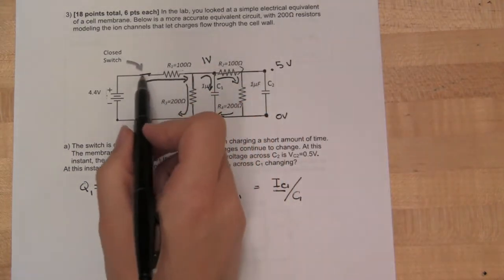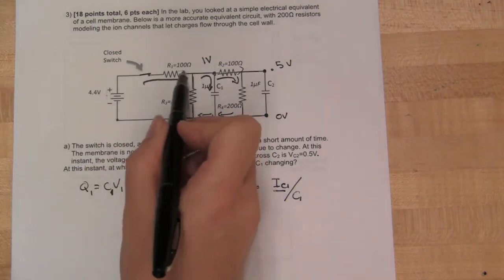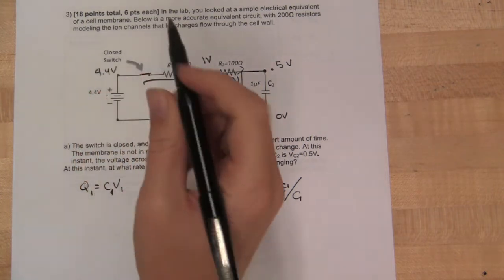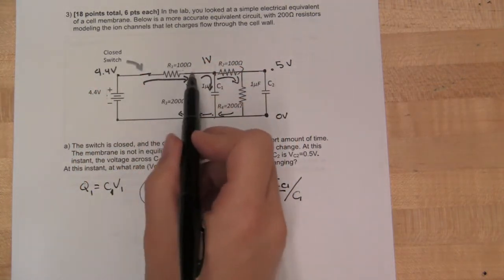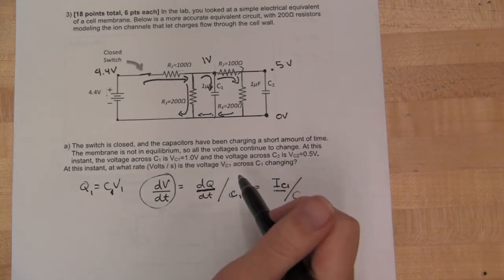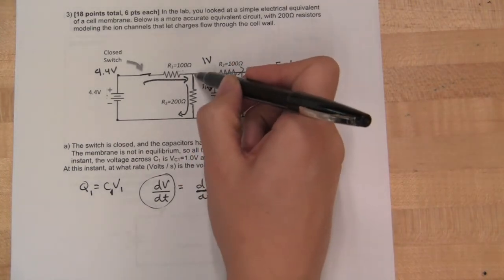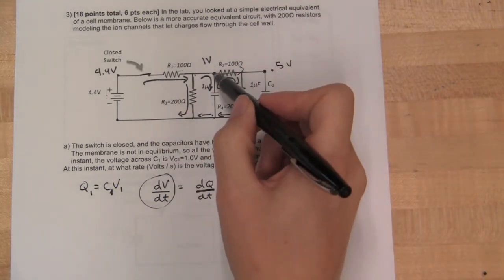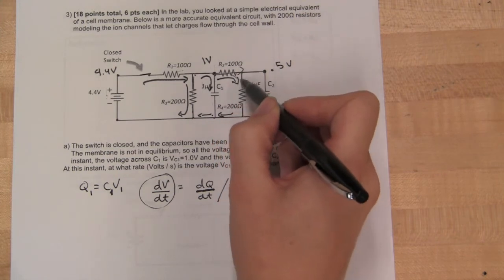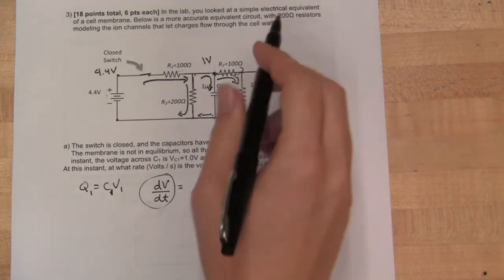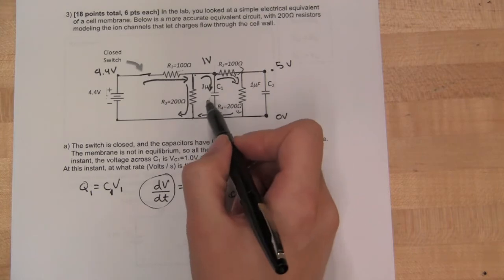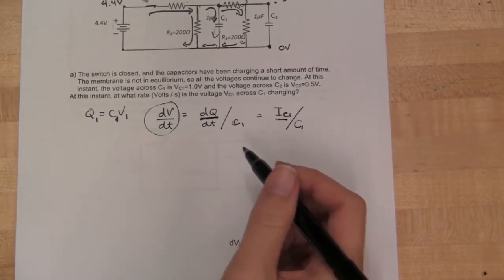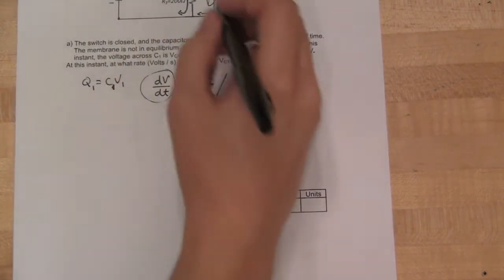So we actually know the voltage here is 1 volt, and the voltage here is 4.4 volts from the battery, so we know the voltage dropped across this R1, so we can find the current through there. We know the voltage dropped across R3, so we can find the current through there. And we know the voltage dropped across R2, so we can find the current that goes into this side of the circuit too. And what's left will be the part that's going onto our capacitor, and that's what we want to know. So let's find what all those currents are.